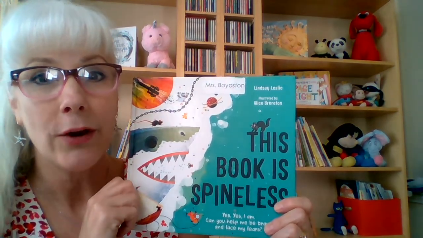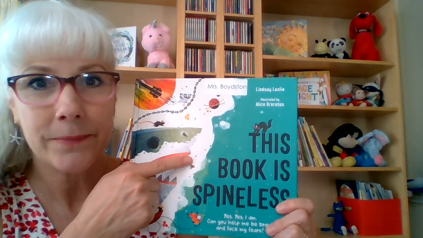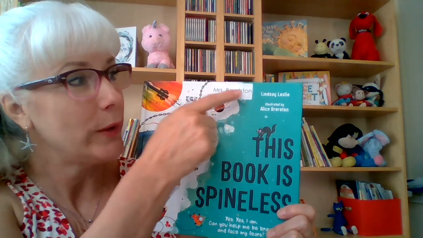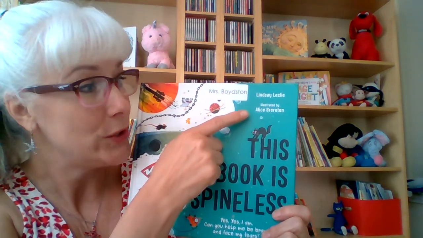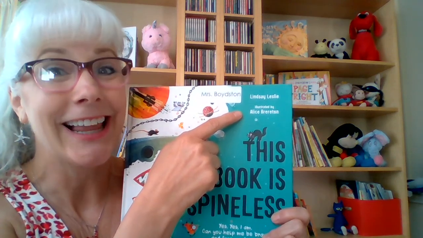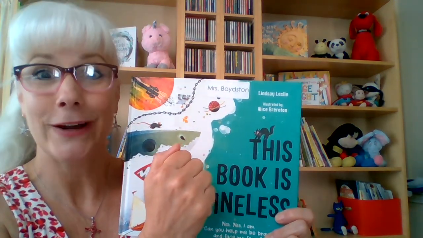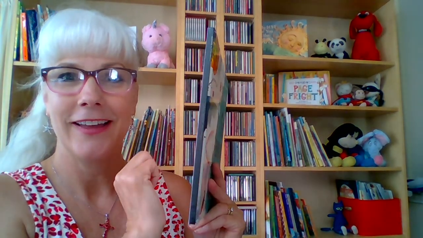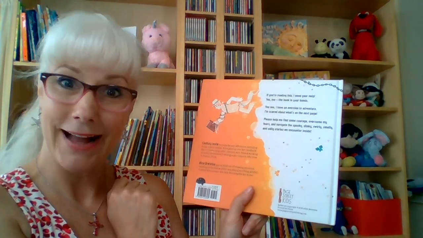And let's real quickly review one more time the parts of a book. What do we call the name? The title. What do we call the person who wrote the book? The author. What do you call the person who makes the illustrations? The illustrator. A little clue there. This is the front cover. This is the spine. This is the back cover.